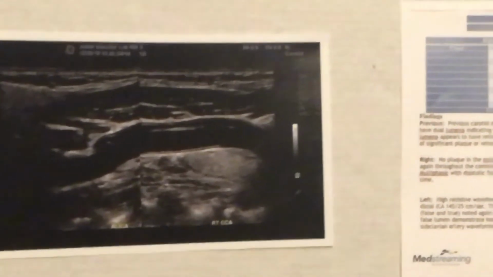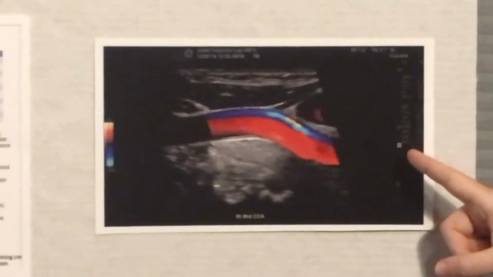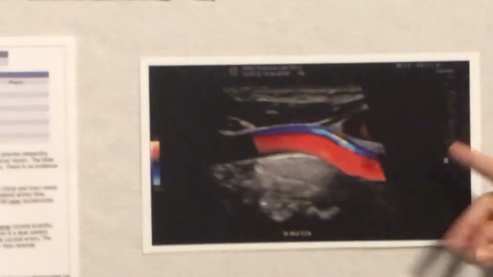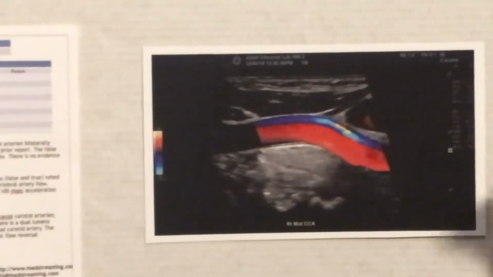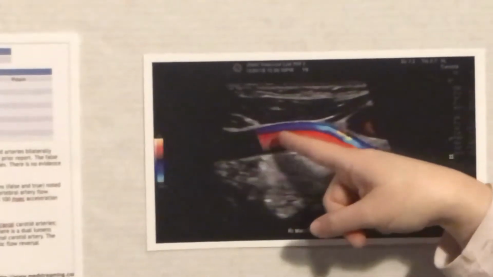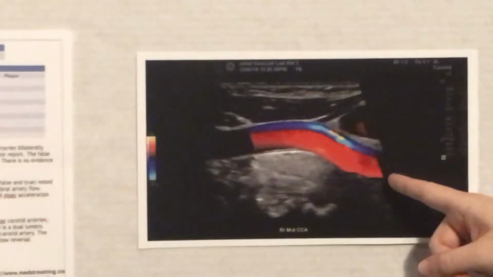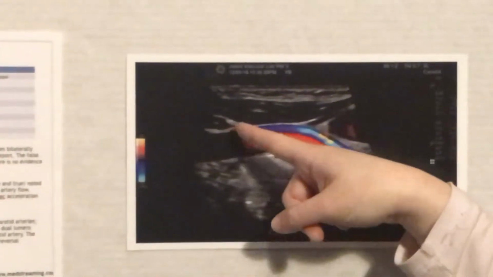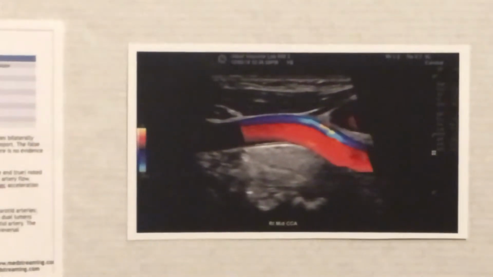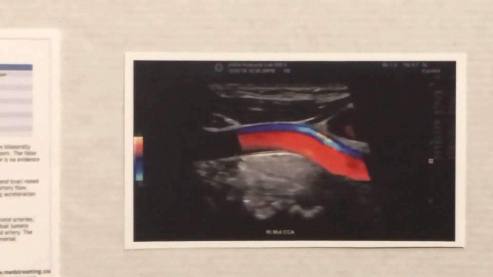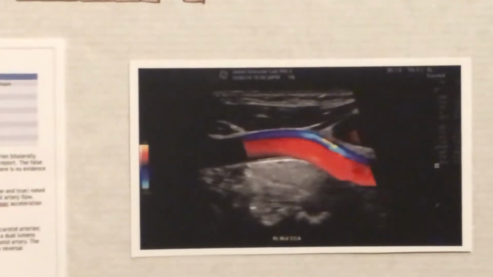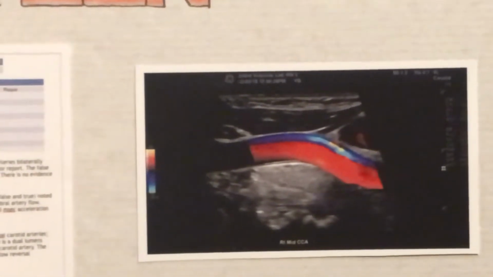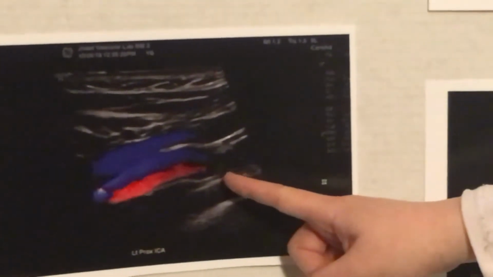When we come over here, this is a color image of the same area, and this is in the mid CCA region where we can see the antegrade flow going towards the head and the retrograde flow in the false lumen. When we got over to the left side, we had very similar pictures in the CCA portion, but once we got into the proximal ICA, things were a little bit different.